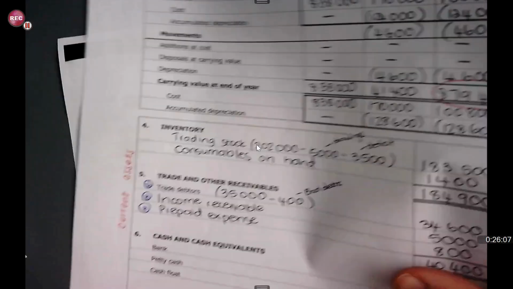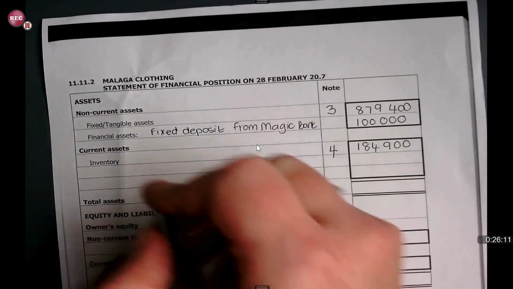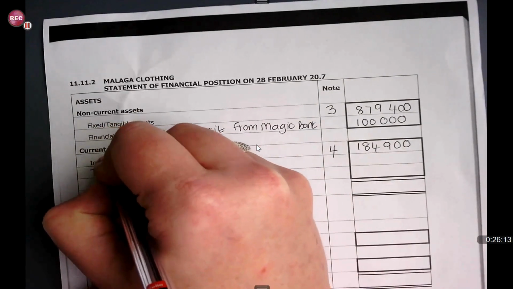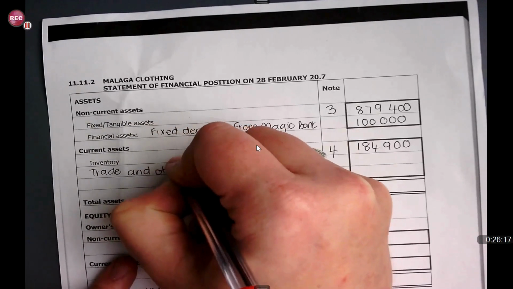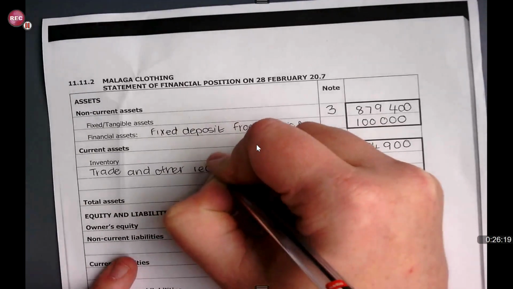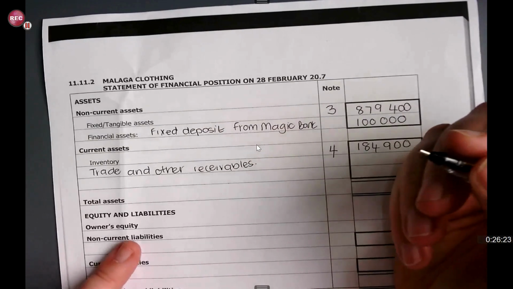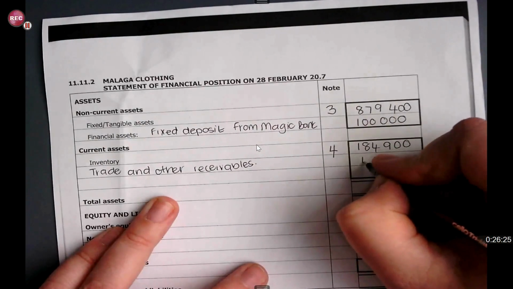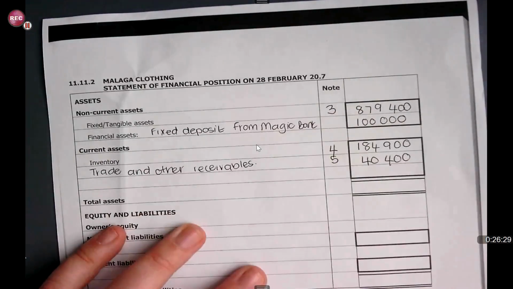The next current assets are trade and other receivables, and that total is 40,400, and that's note number 5.